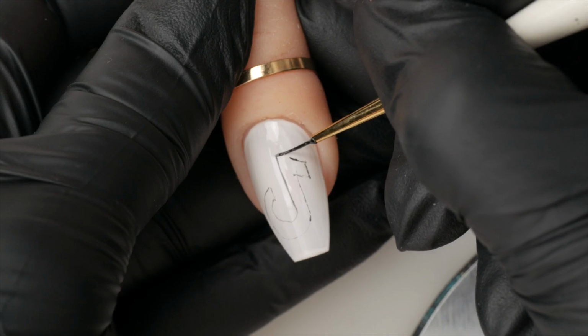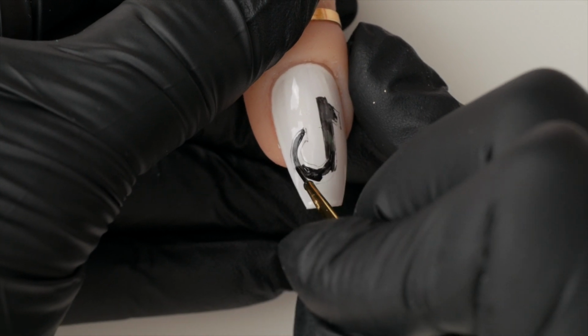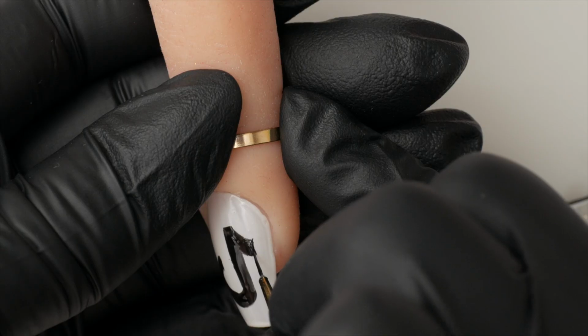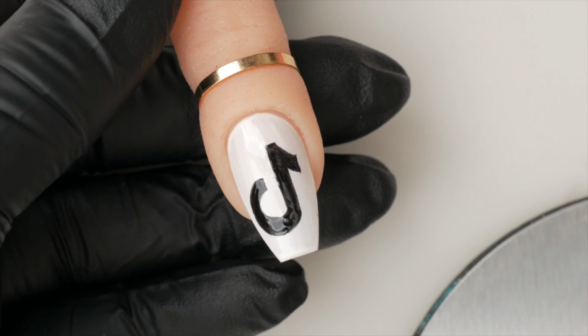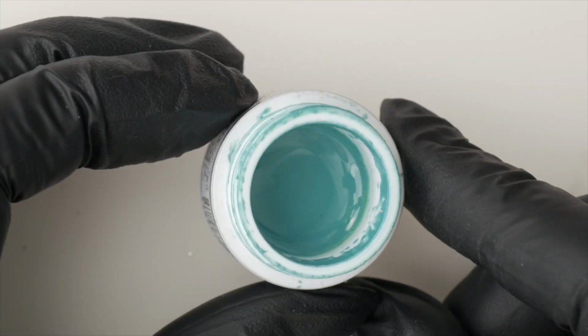The black is what we're going to use to create that, I'm guessing it's the T, but it's like a musical note, TikTok. And we're going to use it to start tracing or outlining the TikTok logo. After that, we are going to start getting into the fun step and start creating the reflection.